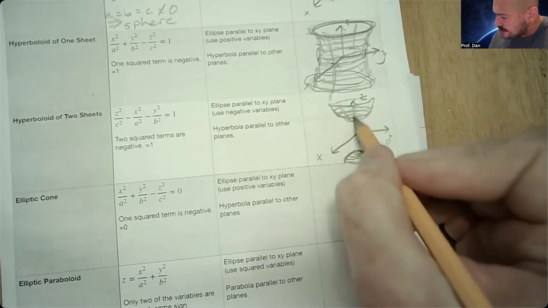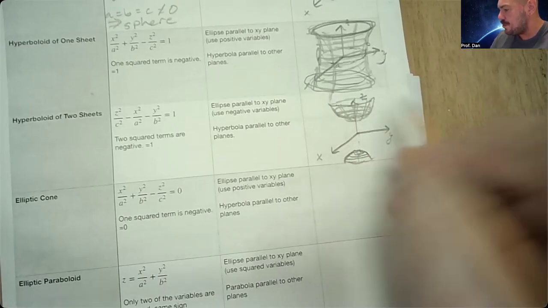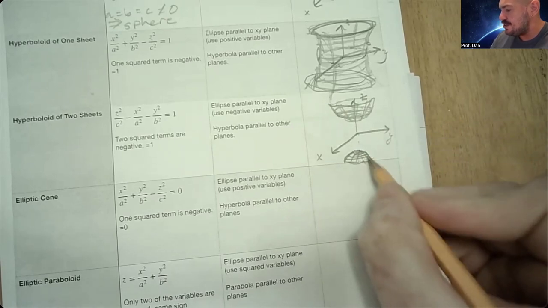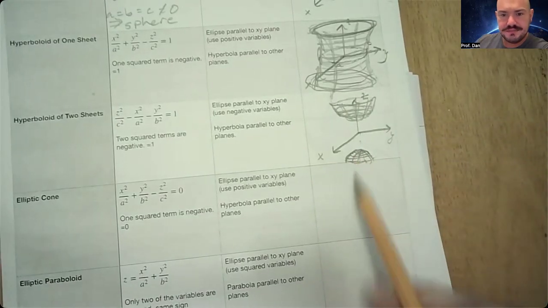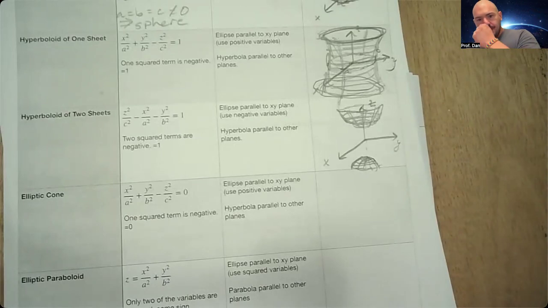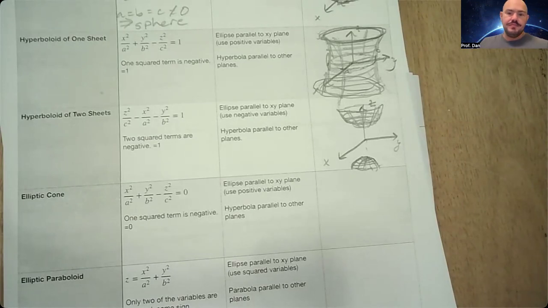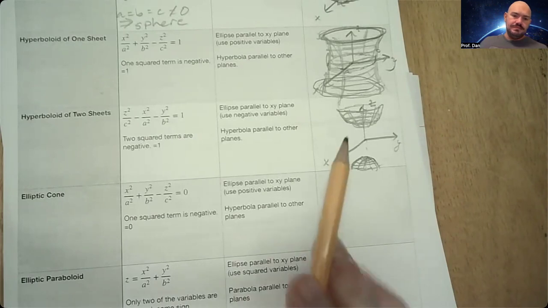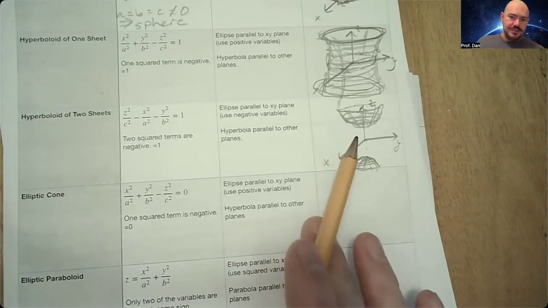All right, so essentially, a hyperboloid of two sheets is going to look something like that. I like to think of it as two people wearing ghost costumes on Halloween in the topsy-turvy room. I don't know how they would do that. But yeah, so that's what a hyperboloid of two sheets looks like.